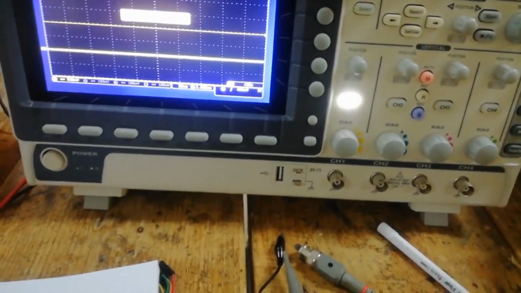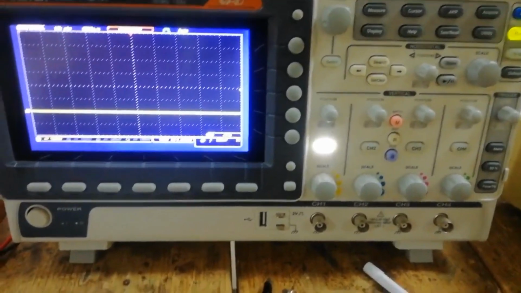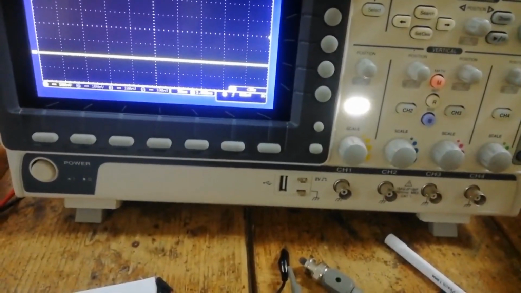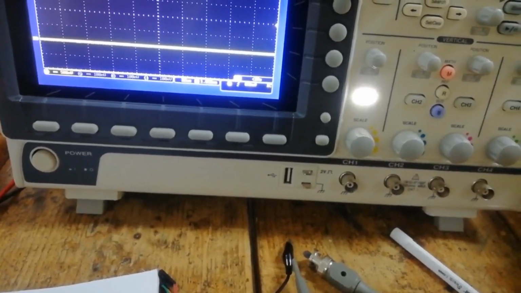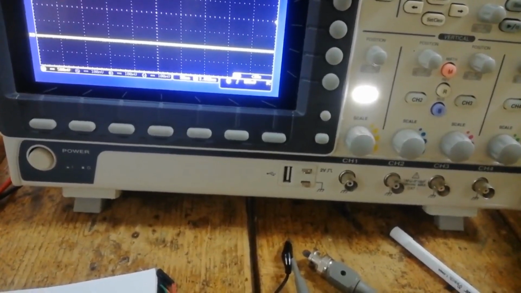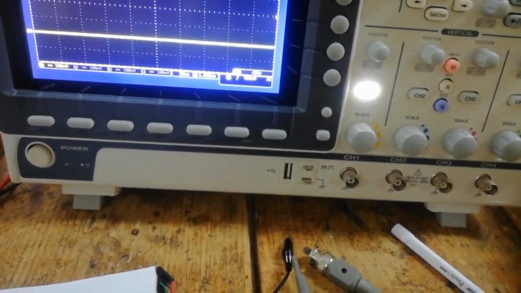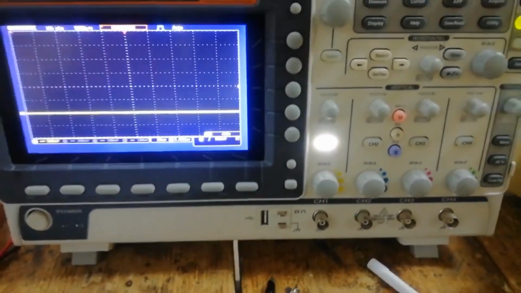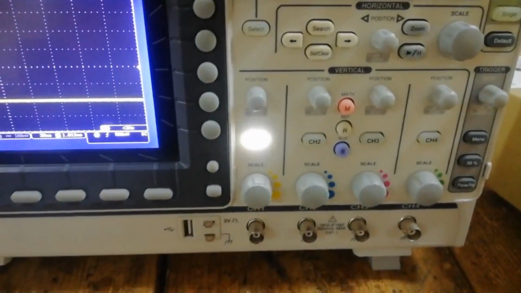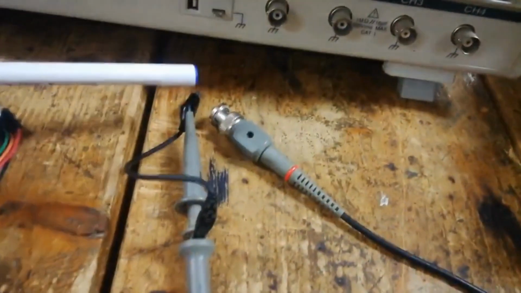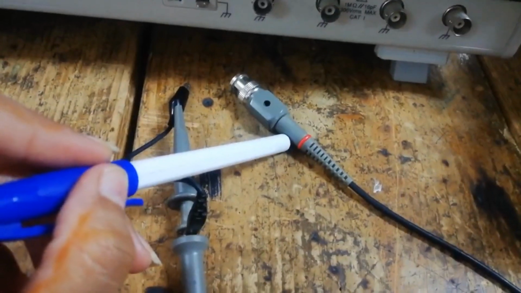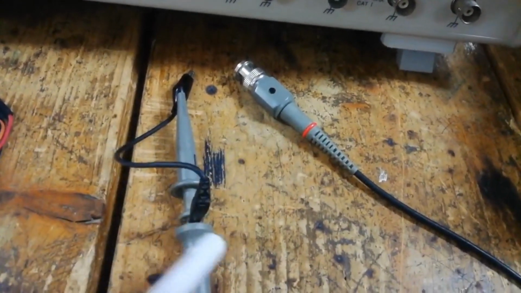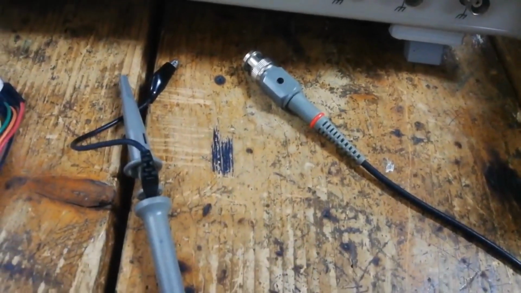Now I'm going to calibrate this oscilloscope, and here I'll quickly check whether this oscilloscope is operating correctly or not. For this, I'm going to use this probe. This is one end of this probe and this is the second end.